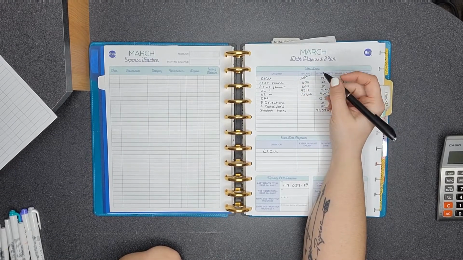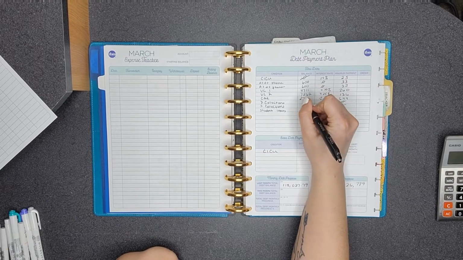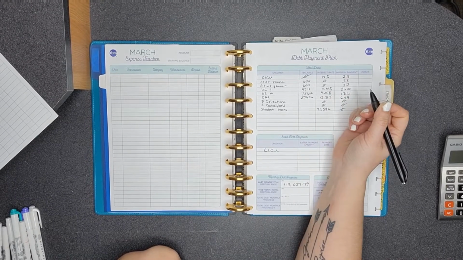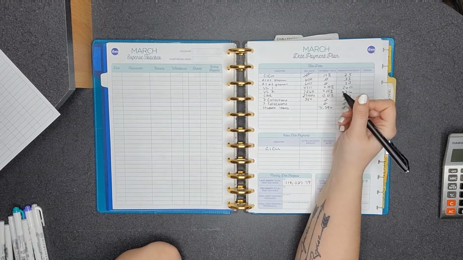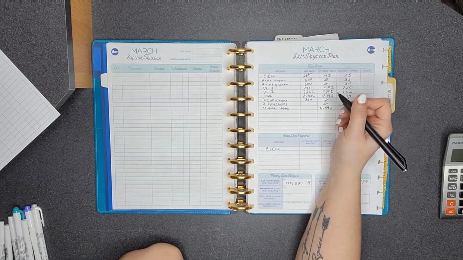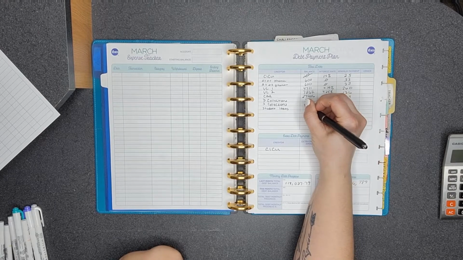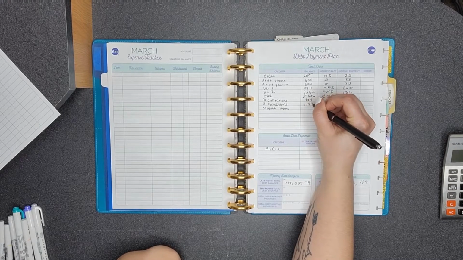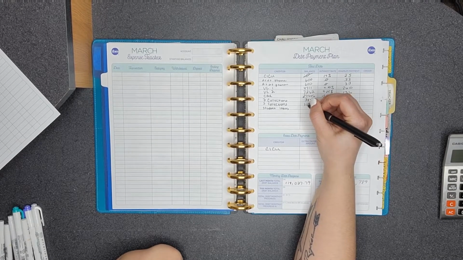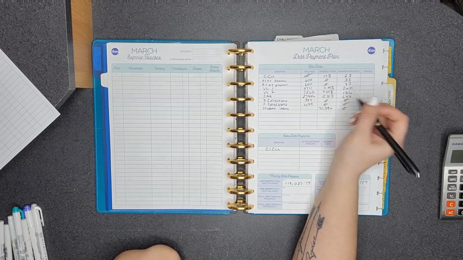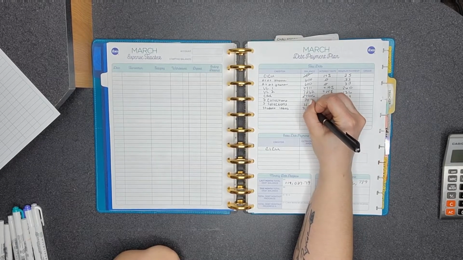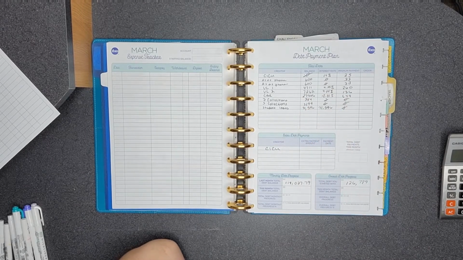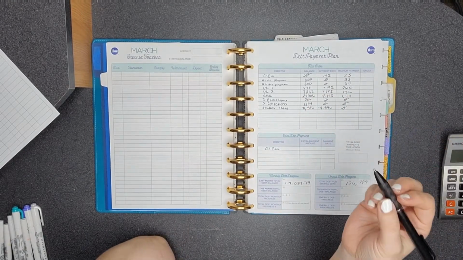My car, I owe $27,406. My husband's collection has $384 in it. In my collections, I have $3,199. Yeah, $3,199. And then my student loans, I owe $71,596, which is such a large number. Like, that hurts my soul.